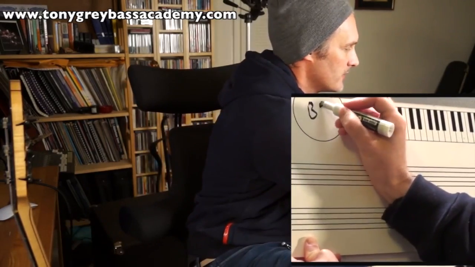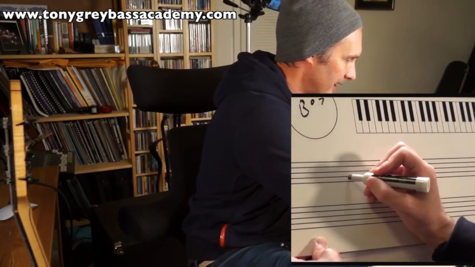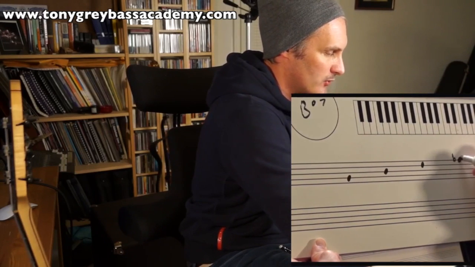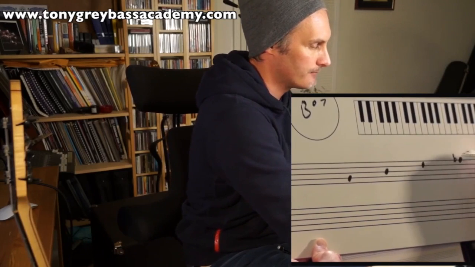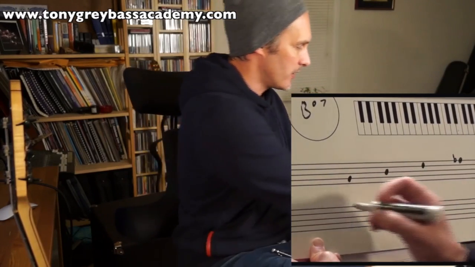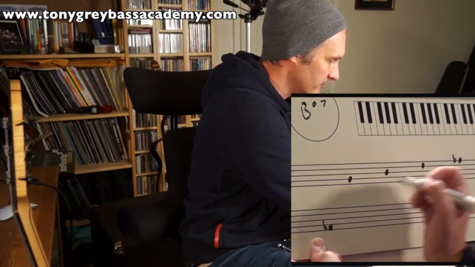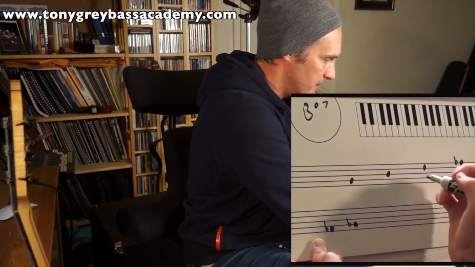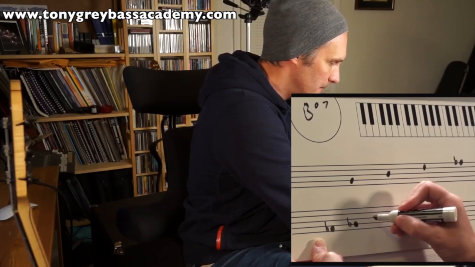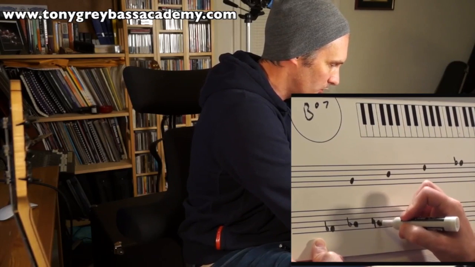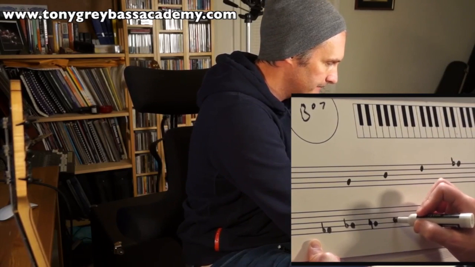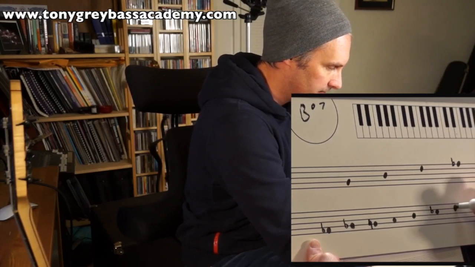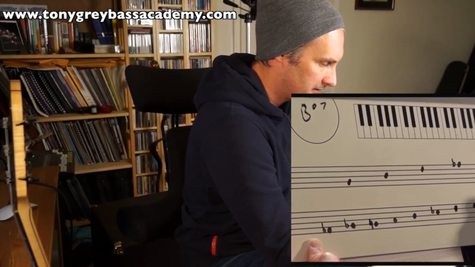So I'm going to write up the B diminished 7 here. And again, I'm going to spell out the chord B, D, F, A flat, or G sharp, but we're in a key of A flat, so I'm going to keep it as an A flat. And again, we're going to start the scale from A flat, because that's our key. And again, we're going to fill in the gaps here. So we have A flat, B flat, B natural, that's our chord tone, C, D, E flat, F, G, and then back to A flat.